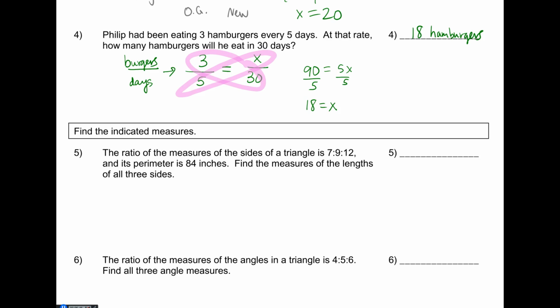Cool, okay. Number 5, find the indicated measures. The ratio of the measures of the sides of a triangle are 7 to 9 to 12. Its perimeter is 84. So I can't just go say, oh, the sides are 7 inches, 9 inches, 12 inches. Nuh-uh. That does not add up to 84.